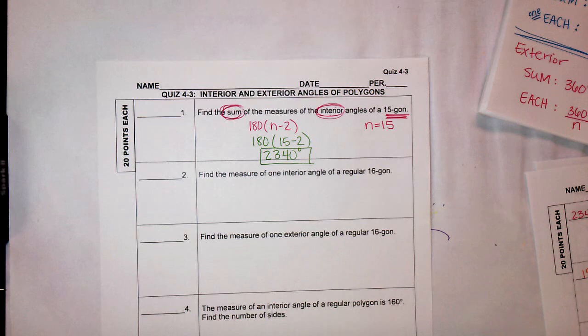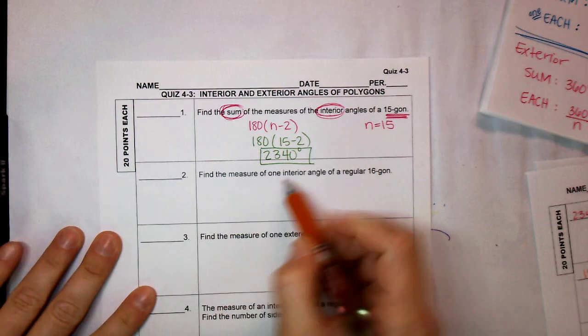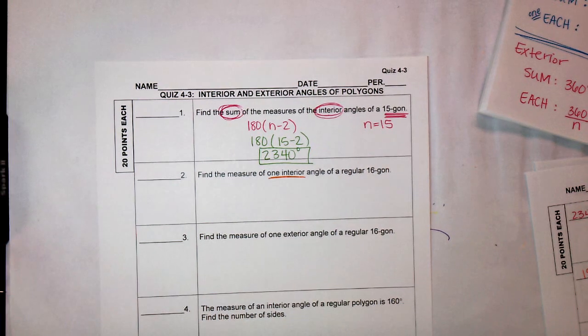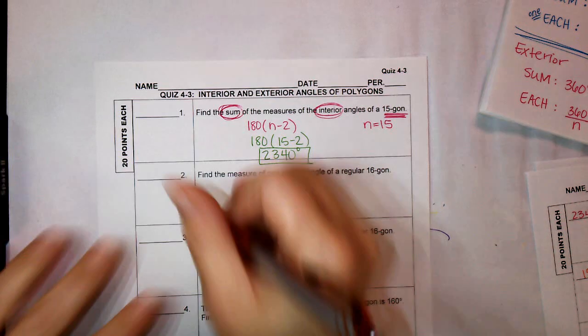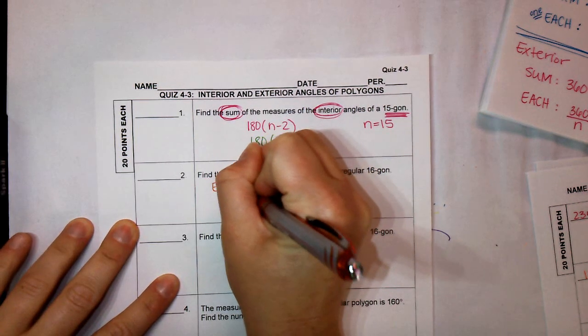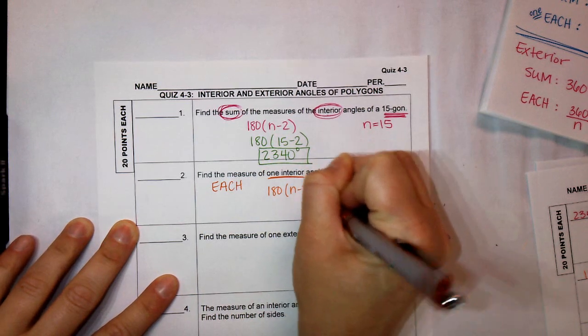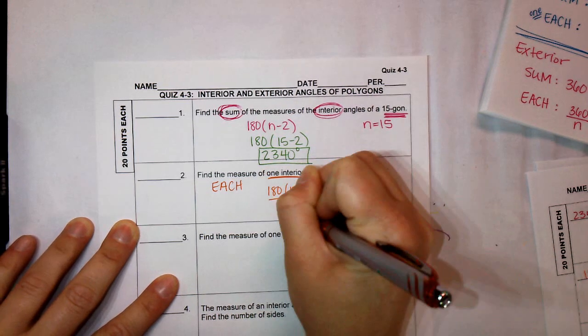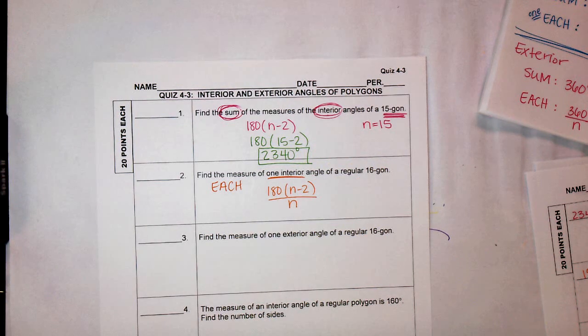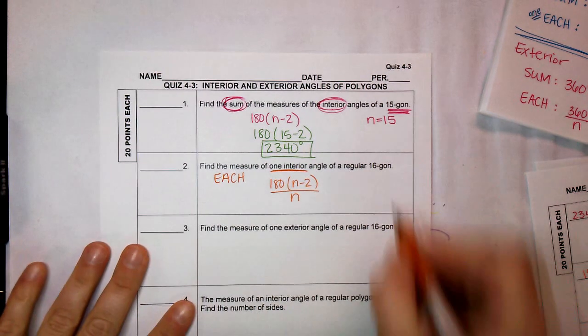Okay, now let's do number 2, because it says find the measure of one interior angle. So we're still interior, but now we're on the each one. So 180, n minus 2, and then we divide by n again. What's my n on this one? 16.